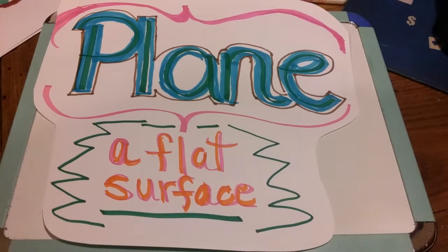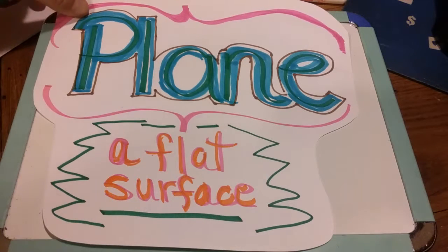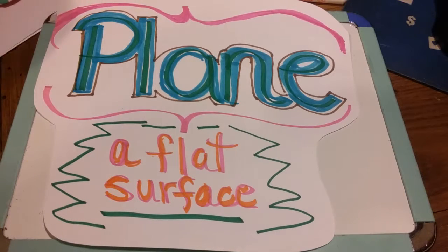Not an airplane, but a plane, which is a flat surface. A flat surface like the top of your desk or the floor or your kitchen table. The top of that is a flat surface, anything that is a flat surface, even the ceiling or the wall, that is what is called a plane. Now, one thing that can be in a plane are lines.